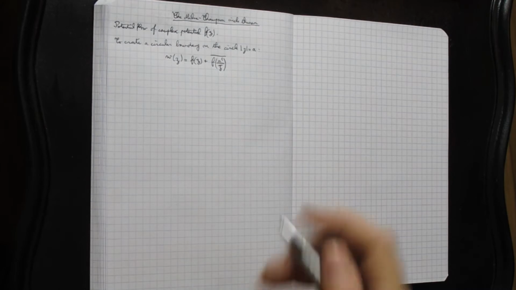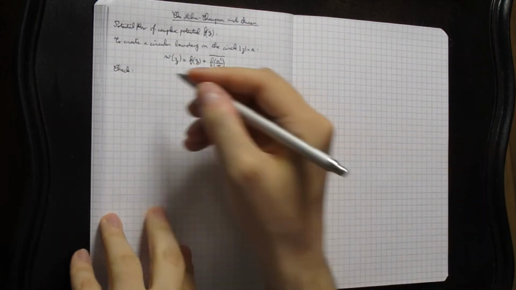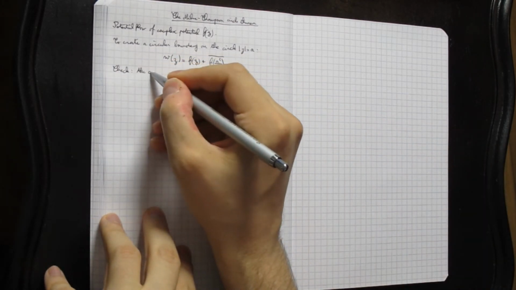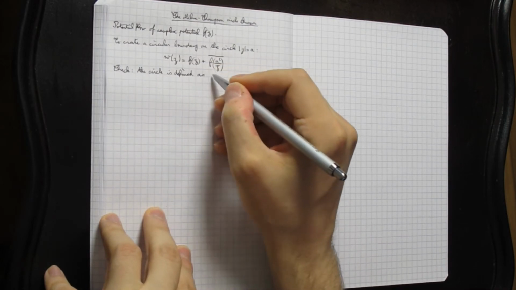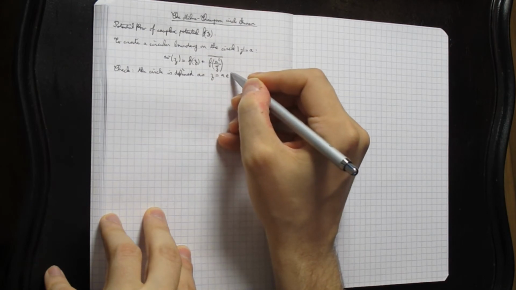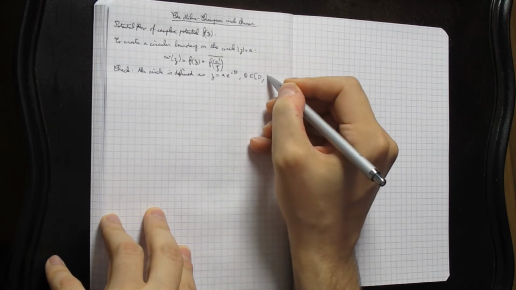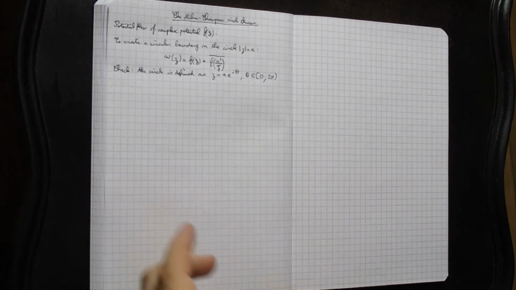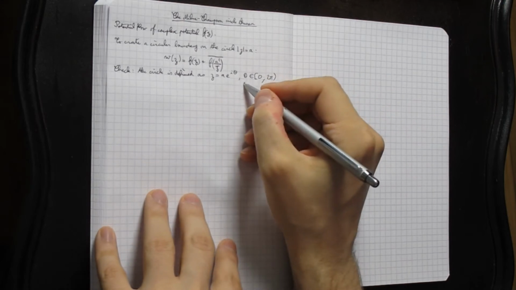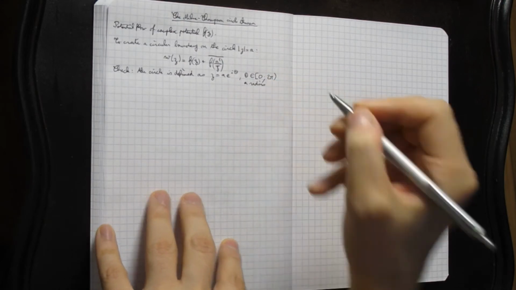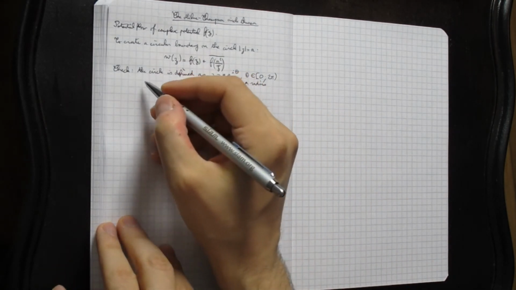Okay, so let's just check that. So the circle is defined as z equals a times the exponential of i theta, for theta in 0 to pi. Okay, so that is the definition of our circle in complex notation. And this is a circle of radius a. Let's just have a look at what this complex potential is equal to on the circle.